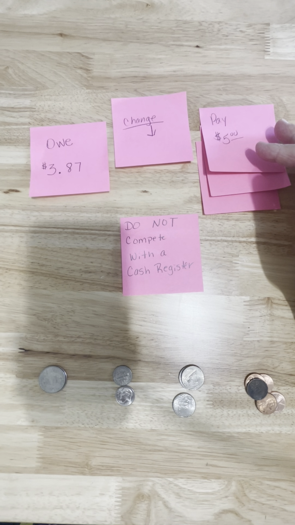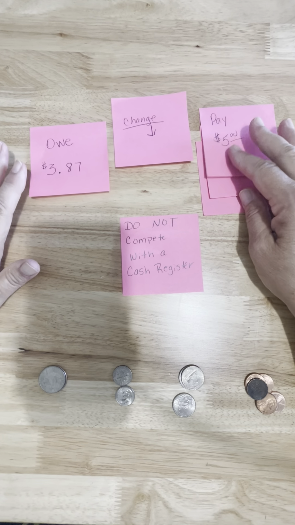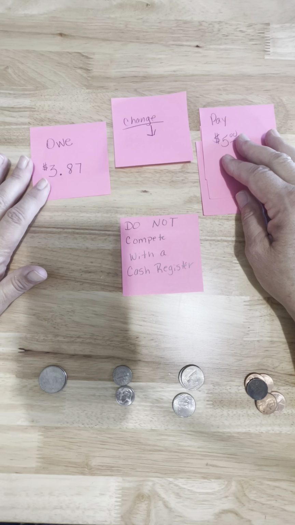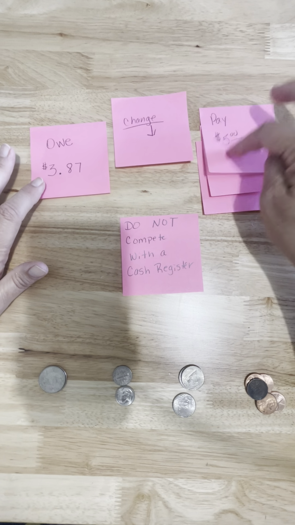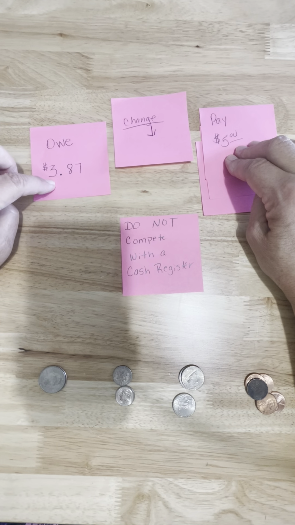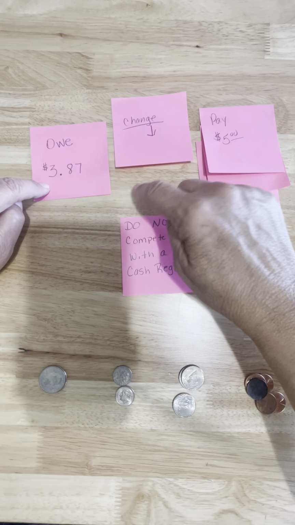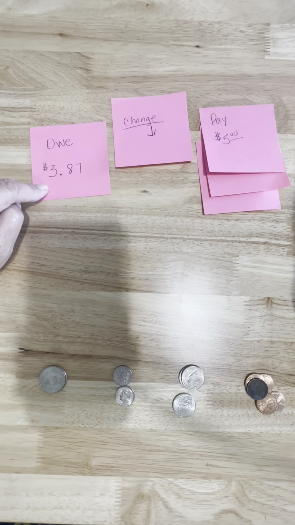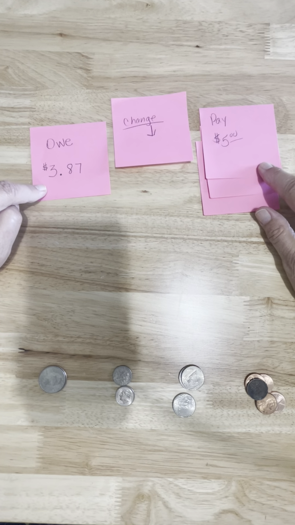If you don't have a cash register, this is the old-fashioned way to count back change, because you don't subtract. So stop thinking about the way the cash register does it, and let me tell you what we're going to do. Instead of doing this minus this, we're just going to start here and count our way up. So let's say, first of all, this customer owes you $3.87 and they pay you $5.